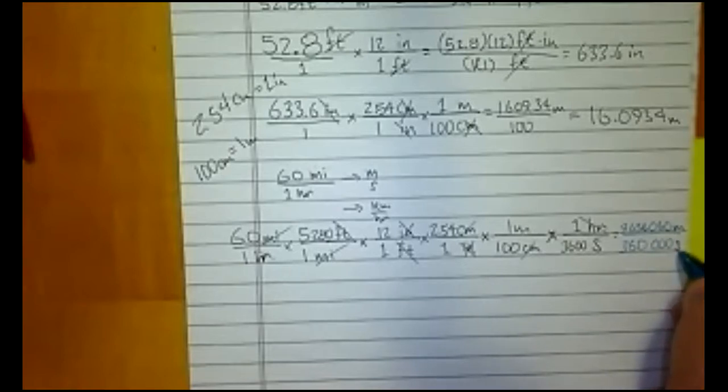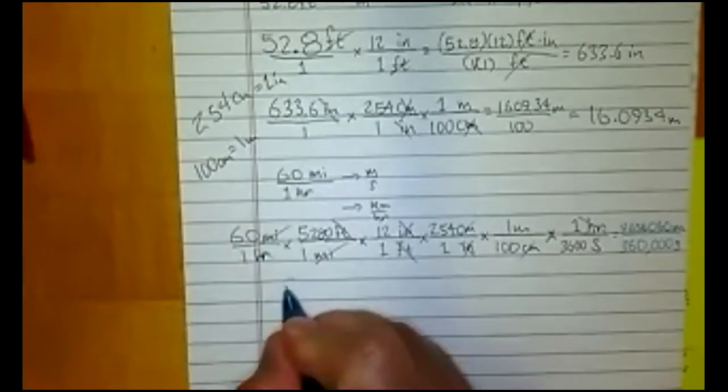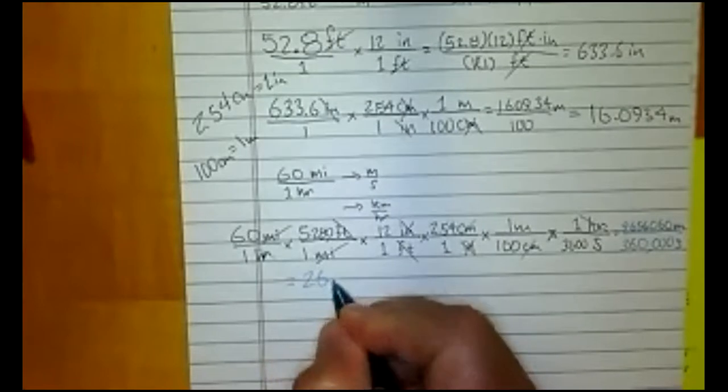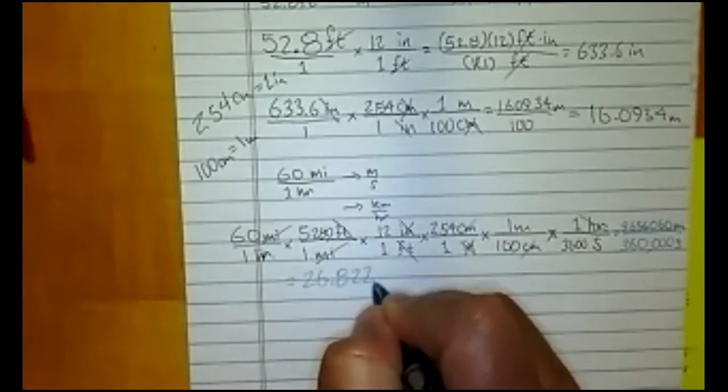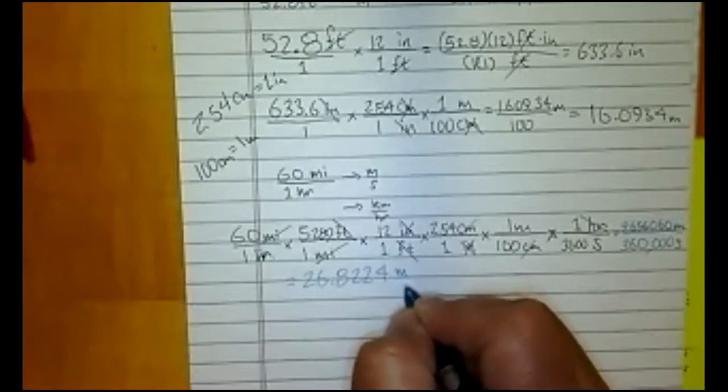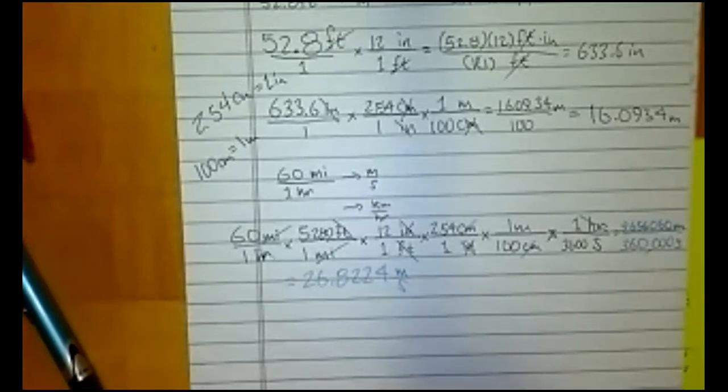And this unit turns out to be seconds. So basically I'm going to divide those two numbers. So I'll say 9,656,060 divided by 360000, and my answer will be 26.8224 meters per second. Again, that's meters per second, and I carried way more digits.